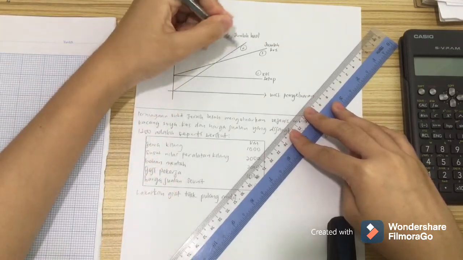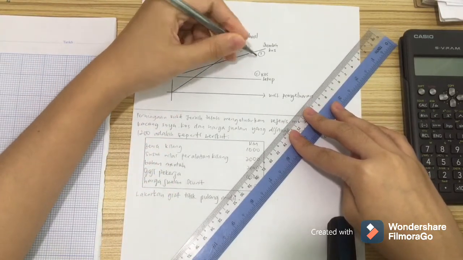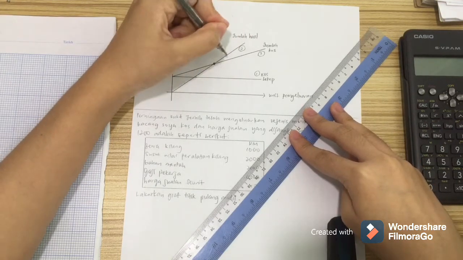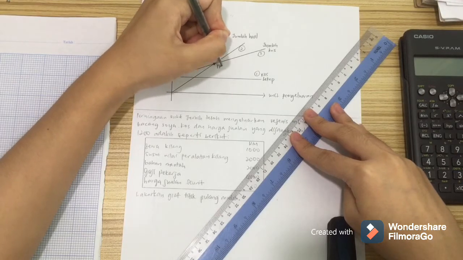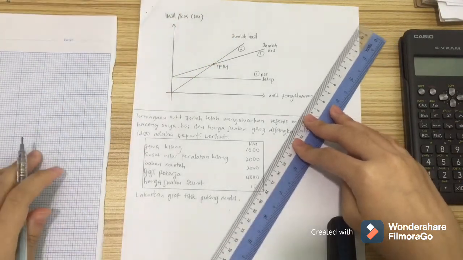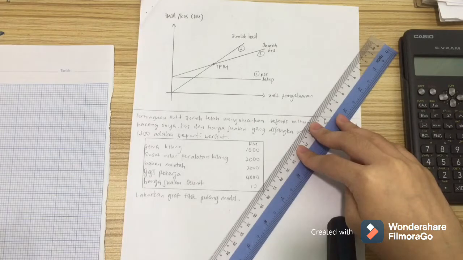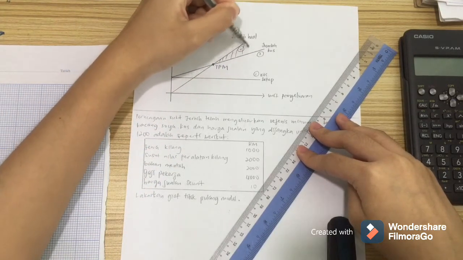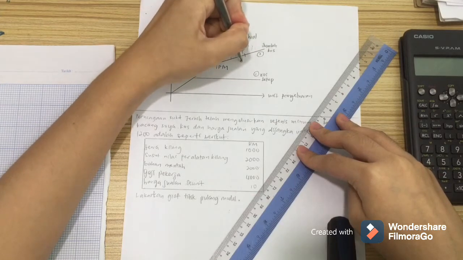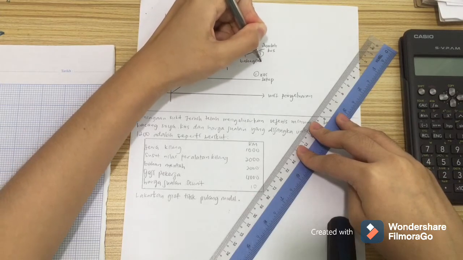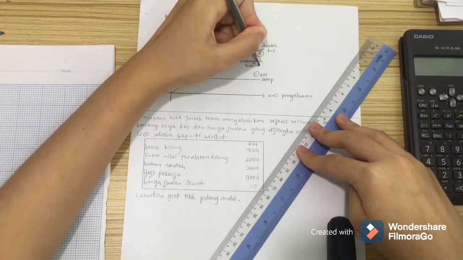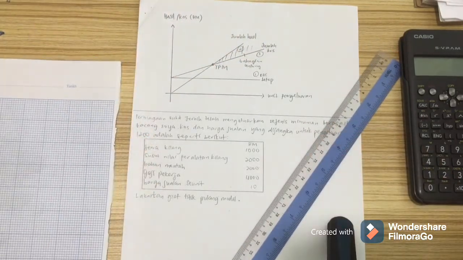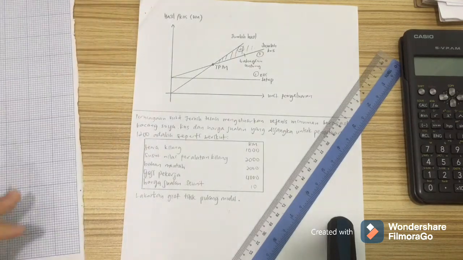And then the intersecting point between line 2 and line 3 is called your Titik Pulang Modal, which in short I'll be calling TPM. And then this part here is your bahagian untung. So this is what you have to know about the shape of the graph.